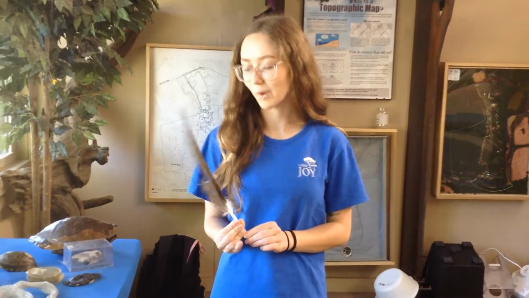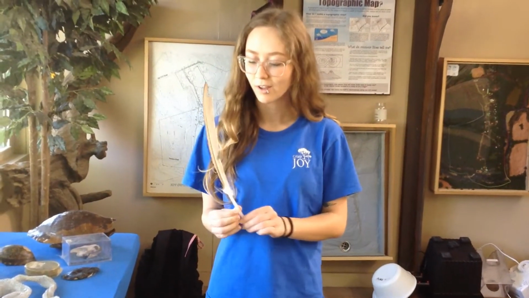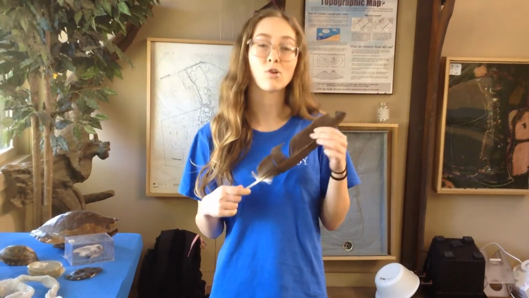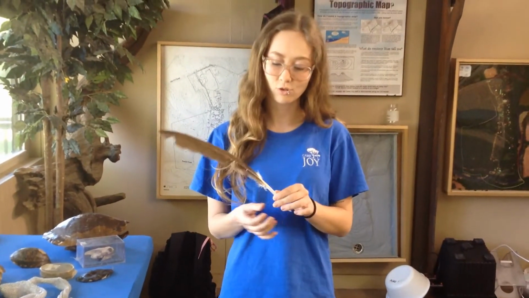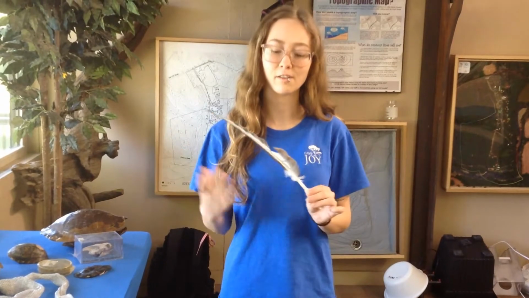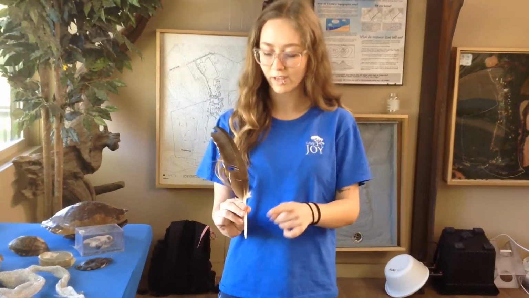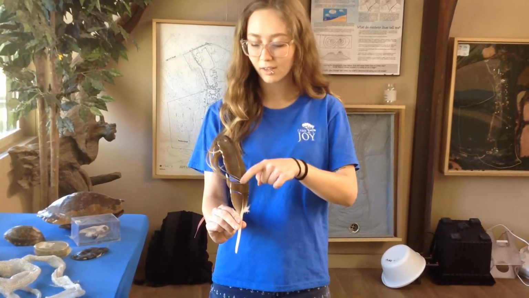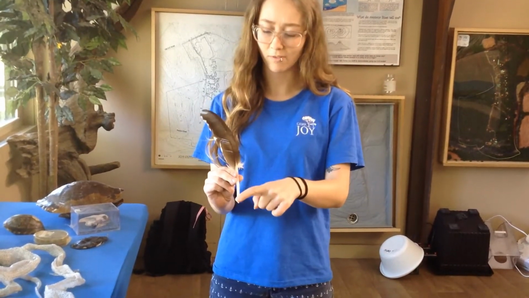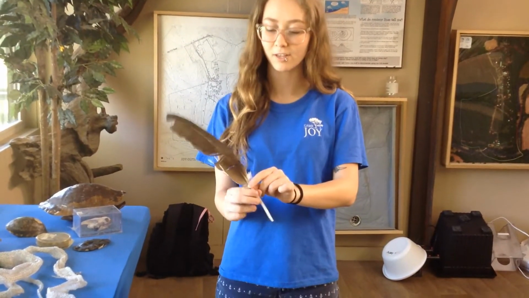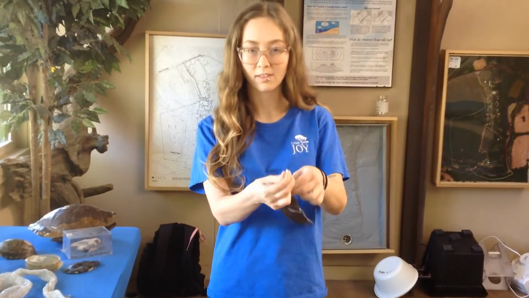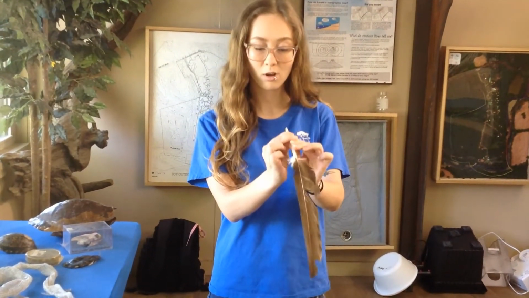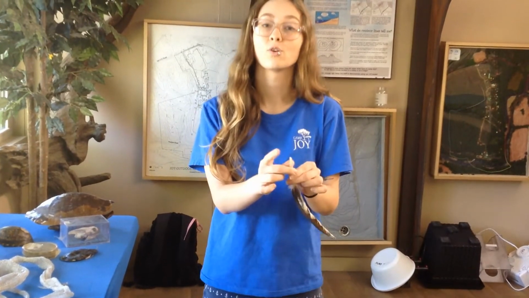Now we're going to talk about the individual parts of a feather. Now I picked out one of these larger feathers. This is a Canadian goose feather, just to be able to show you more clearly these parts. So the first thing you want to take notice of is this big, almost like a stem, right in the middle of the feather. That is called the shaft. And at the very end of the shaft, you can see that the inside of it is hollow. This is actually called the quill.